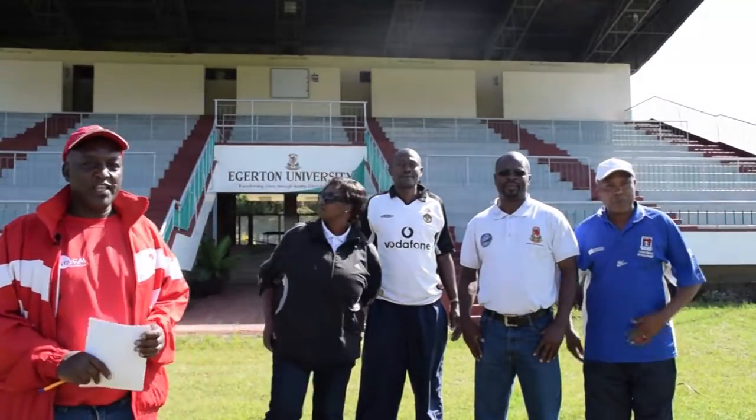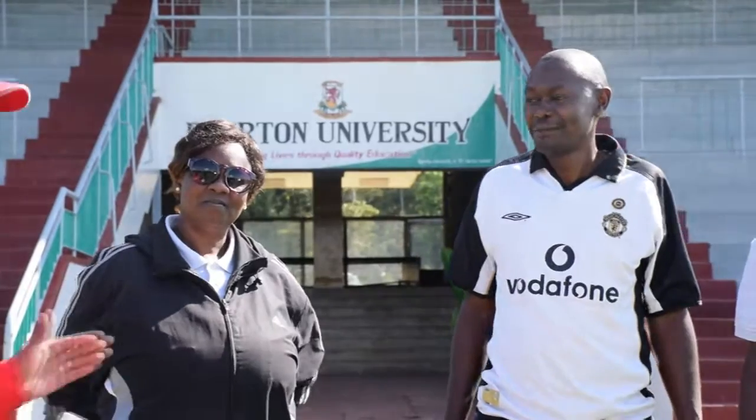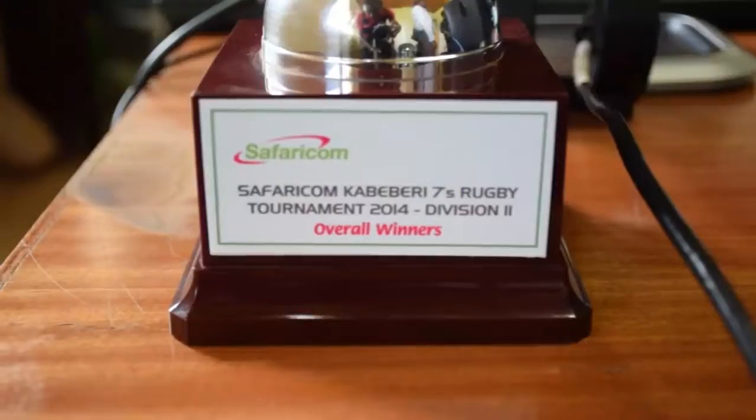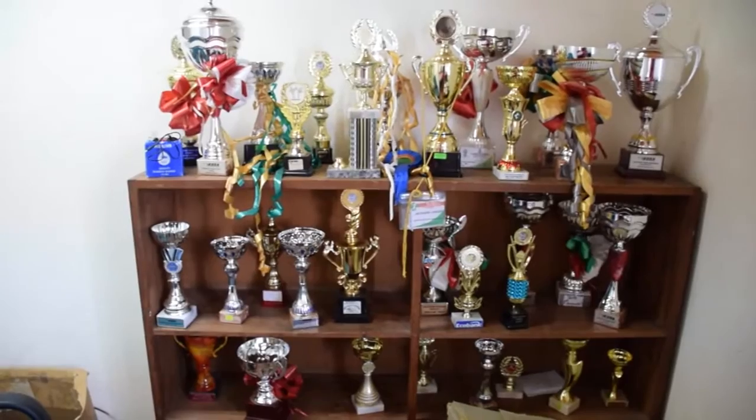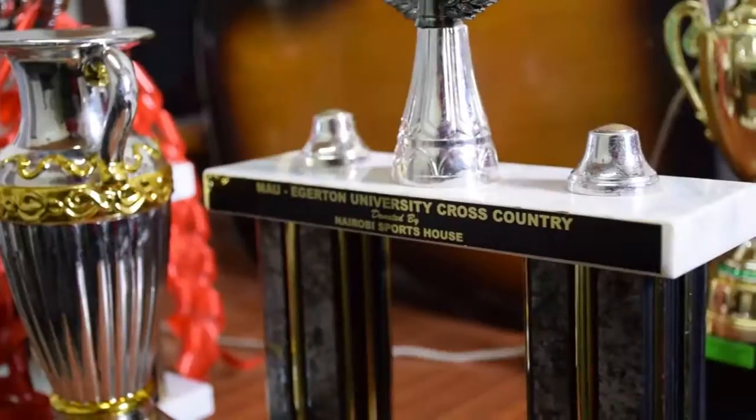These are just some of the members of staff in this department. We are more than this. From left we have Susan, Philip, Humphrey and Okaria. This team is part of the university being a powerhouse in sports within the region, as it is evident by the possession of the many trophies won in major tournaments.